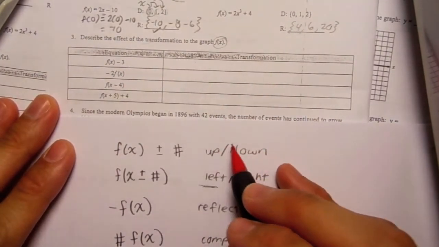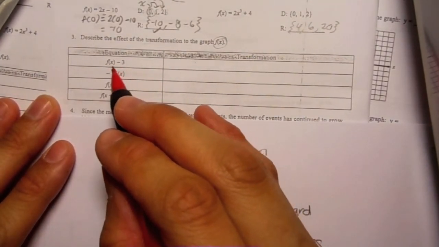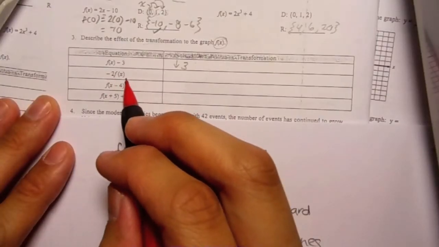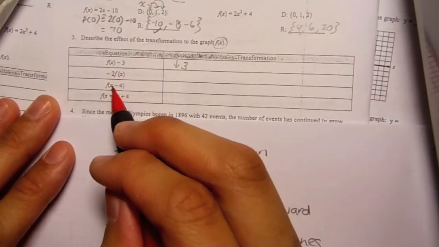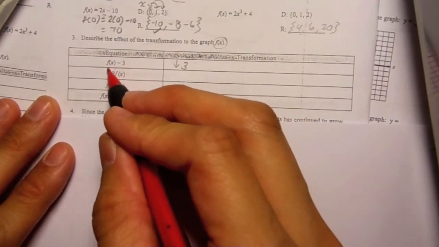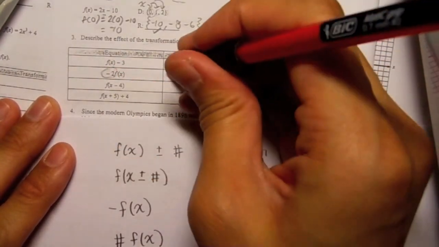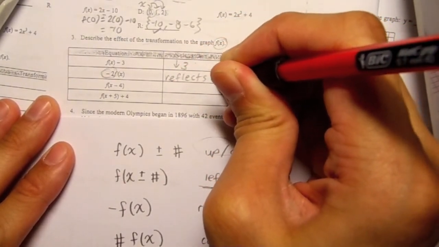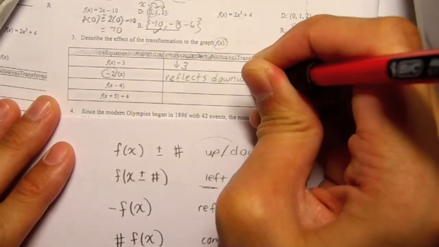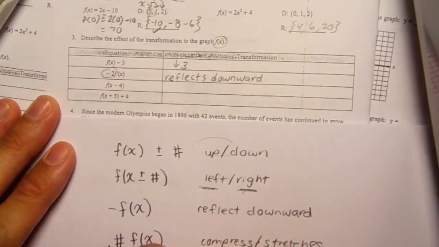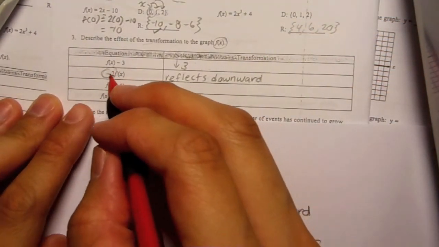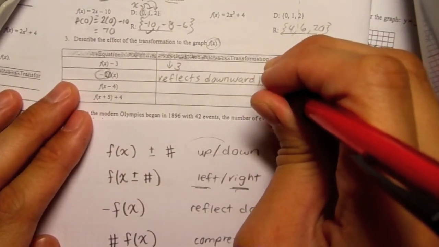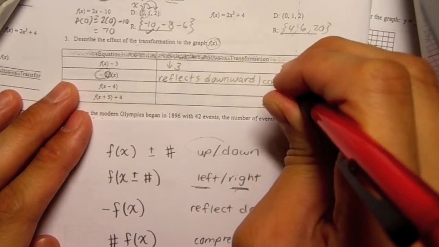So considering these different types of transformations, on the first row we have f of x minus 3. That is a vertical shift. Because it's minus 3, it shifted down 3 units. Over here on the second one, -2 times f of x, they multiplied by a -2. This negative reflects the graph downward, across the x-axis. And because they multiplied by 2, that compressed the graph by a factor of 2.